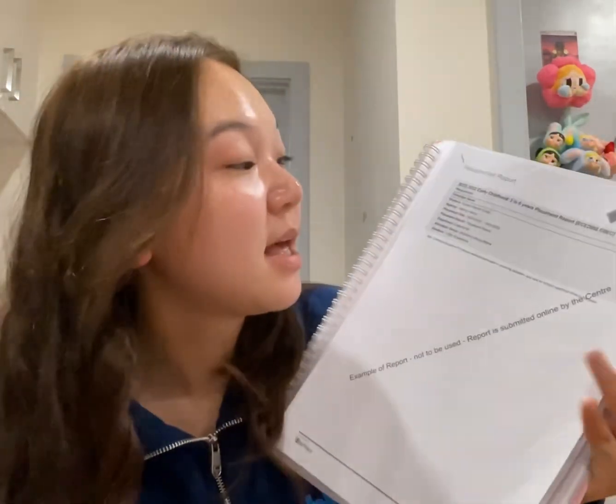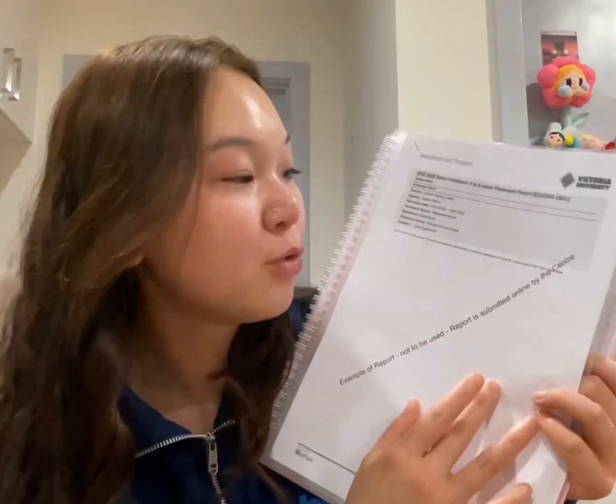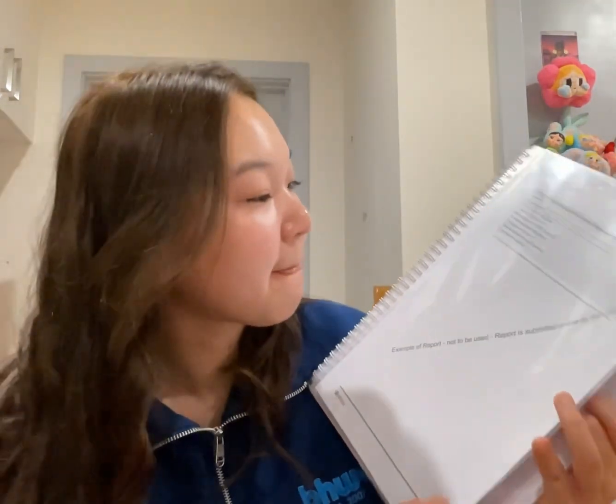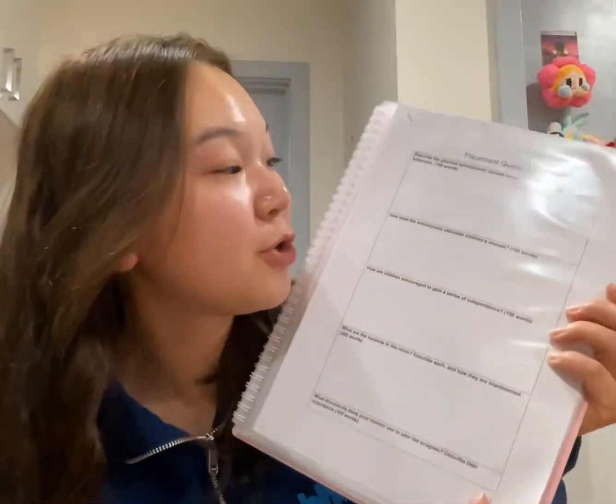And next page, I want to show you the assessment report. It's just an example for the mentor to look at, and then the mentor will do the same as this example for you at the end day of the placement. These are some questions for the placement. I just bring the hard copies here, so it's easy to use my hand to write on them.